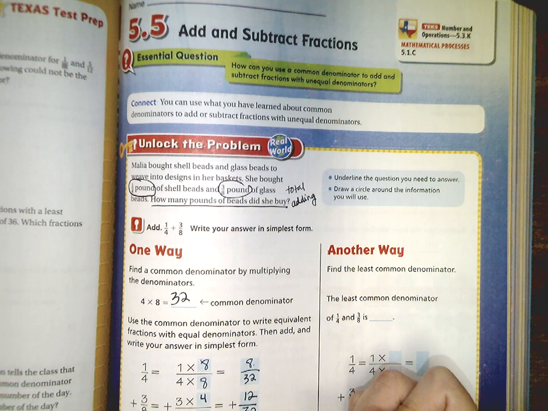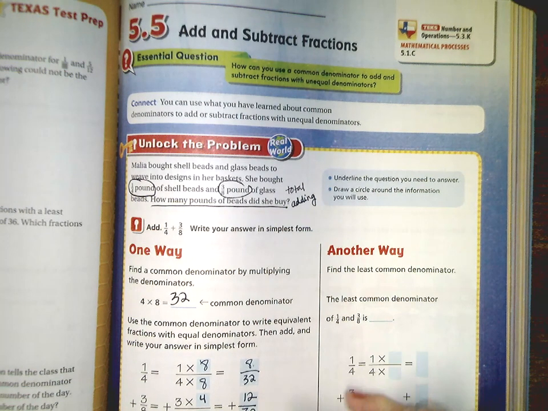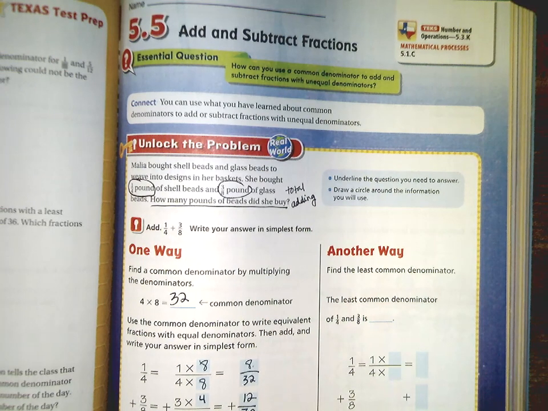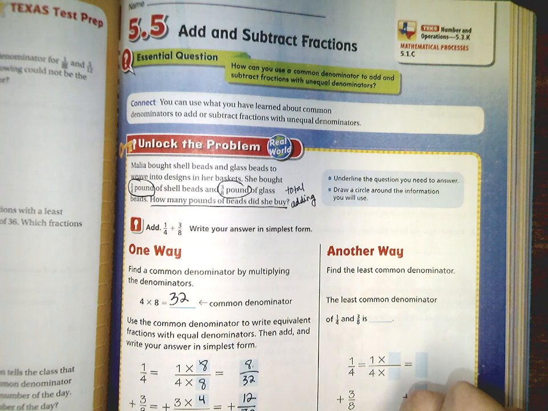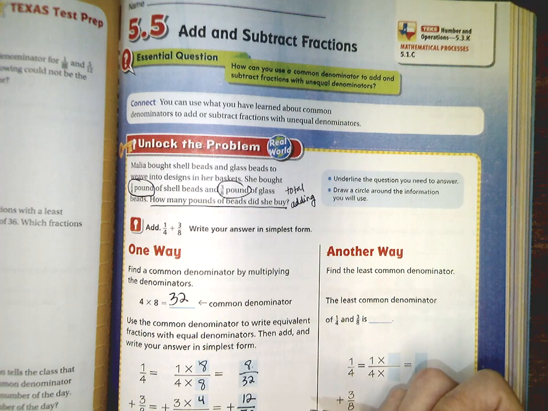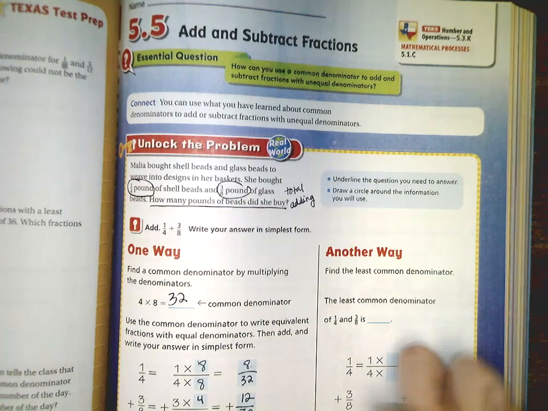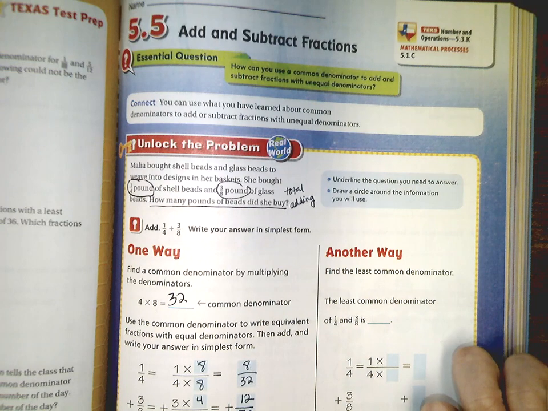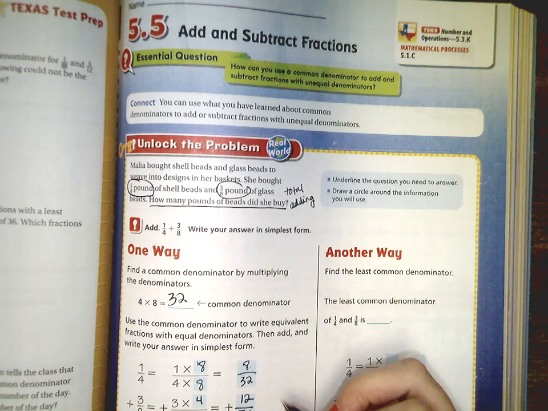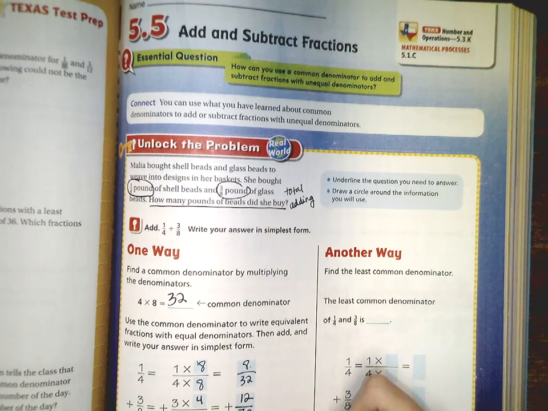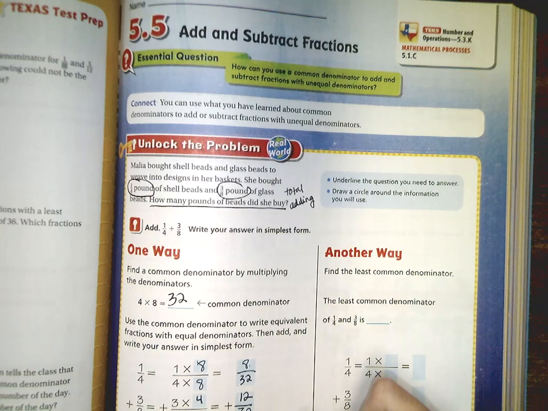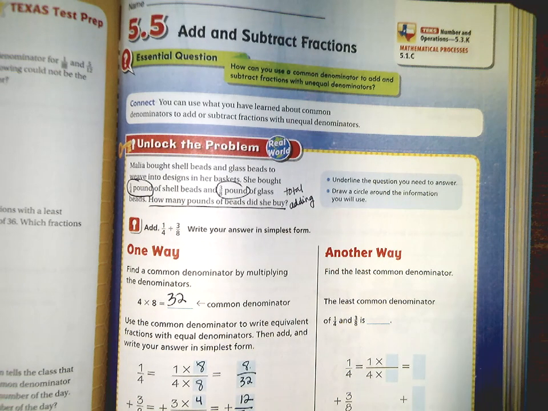So I can't leave it like this. I have to do what's called simplifying, right? So I have to simplify this. And I think about all of the things that I can divide 20 and 32 by. But I know that the biggest number I can divide by is 4. So I divide both my numerator and denominator by 4 to simplify my fraction. 20 divided by 4 is 5. 32 divided by 4 is 8. So 5/8 is my final answer.